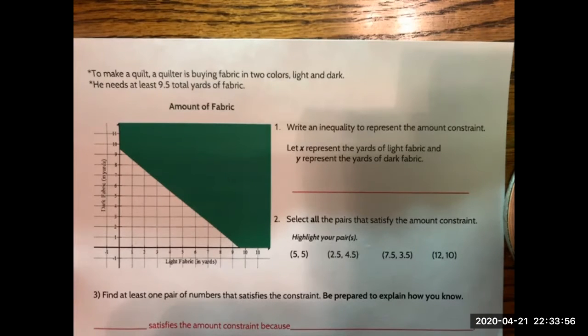Hello, everyone. I'm coming to you today to work with you on a problem that will help you with AMI day number 24. Let's read this problem together. It says to make a quilt, a quilter is buying fabric in two colors, light and dark. He needs at least 9.5 total yards of fabric.